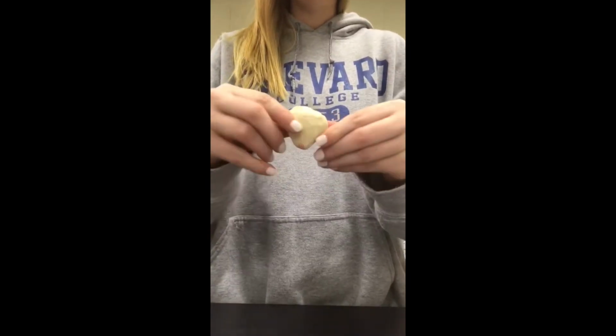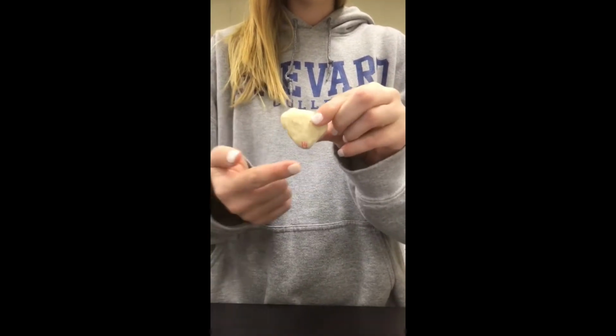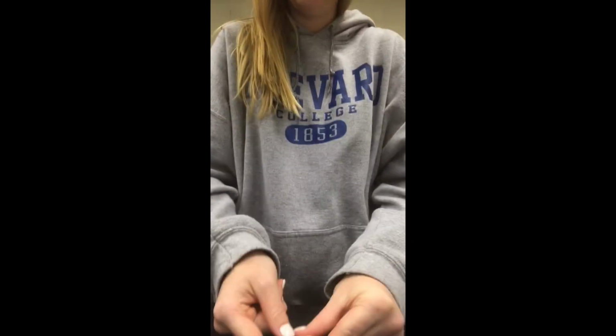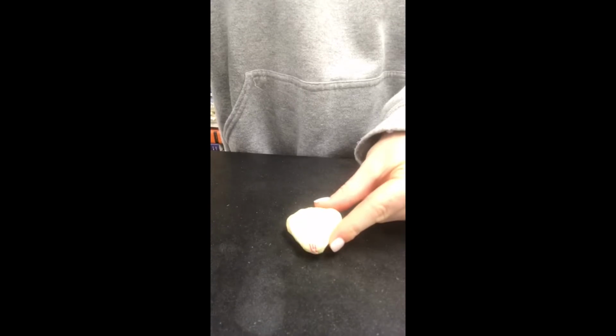This is a right patella. This is the base and this is the apex. You can tell it's a right because you set it down like this and it falls to the right.